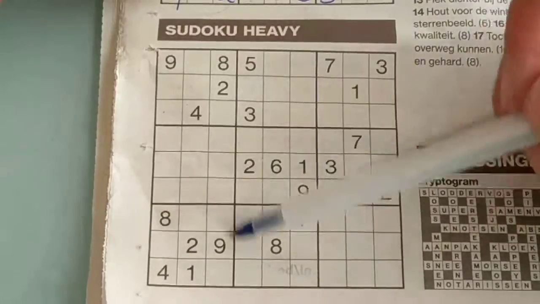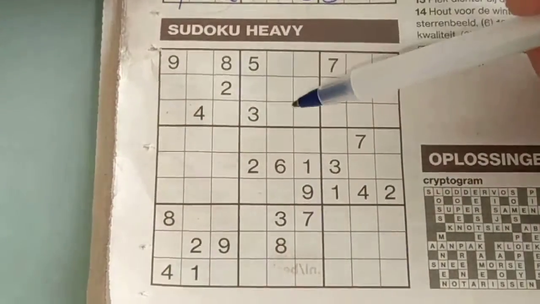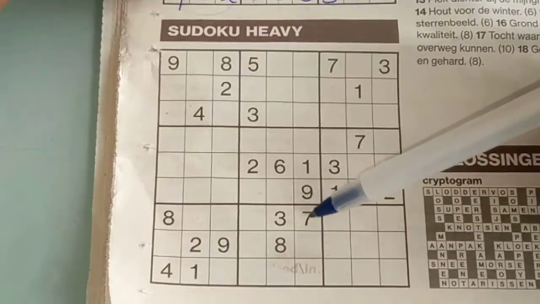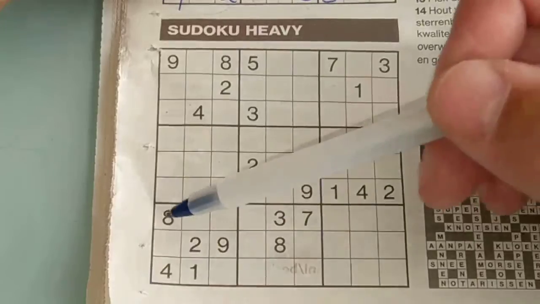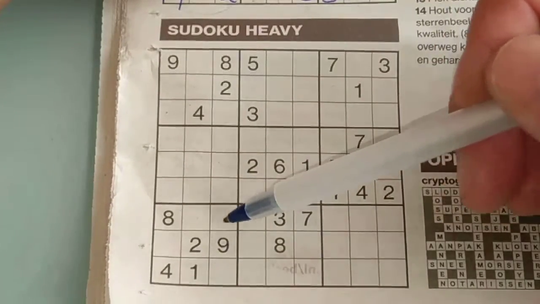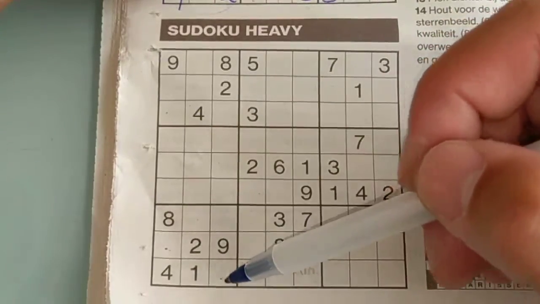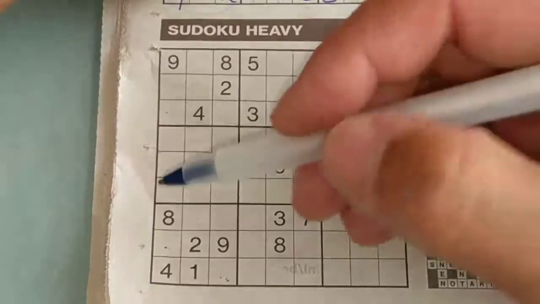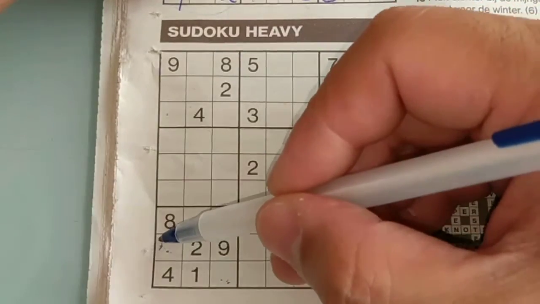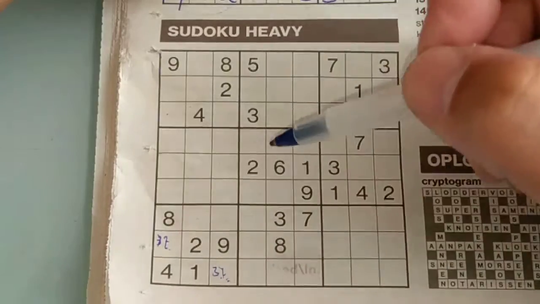I see here in this big square 4 missing numbers. 2 of those missing numbers are the 3 and the 7. We have a 3 and a 7 in this row, so no 3 and a 7 in these two boxes, so the 3 and a 7 goes in those two boxes. 3 and a 7, I mark them, easier to follow.